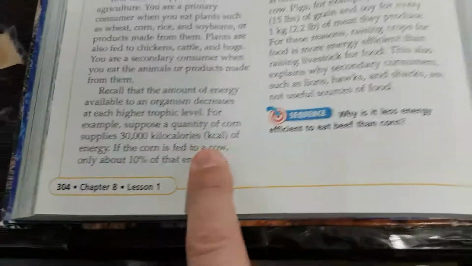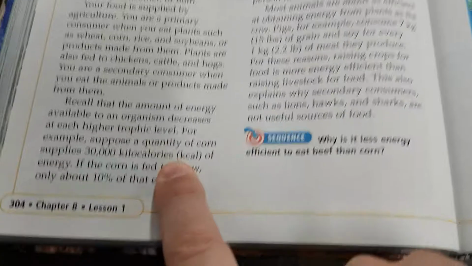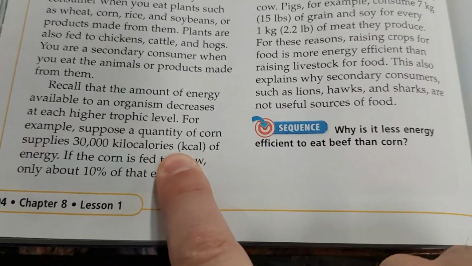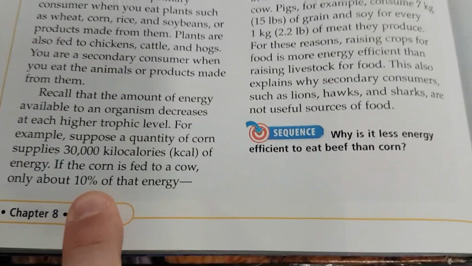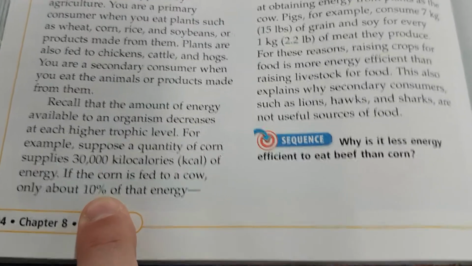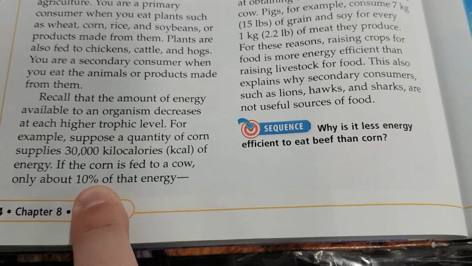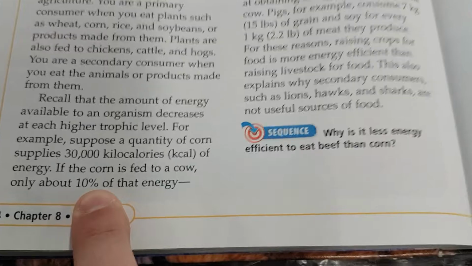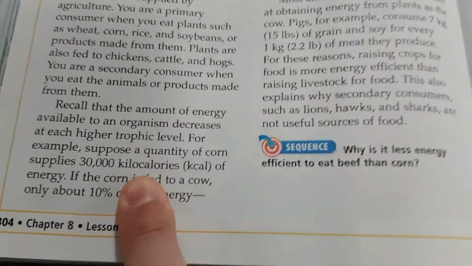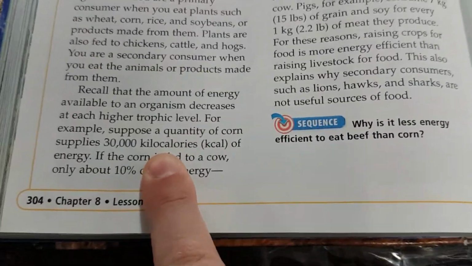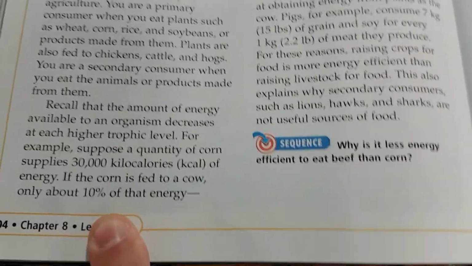Okay? So if you eat the corn, there's a whole bunch of calories there, a bunch of energy for you. But if you decide to get a cheeseburger instead, you're only getting 10% of that energy. Sure, you love the taste of cheeseburgers, but you're only getting 1/10 of the energy you could have got if you had eaten the corn. That's why you're supposed to eat your fruits and vegetables. It's good for the planet and good for you.